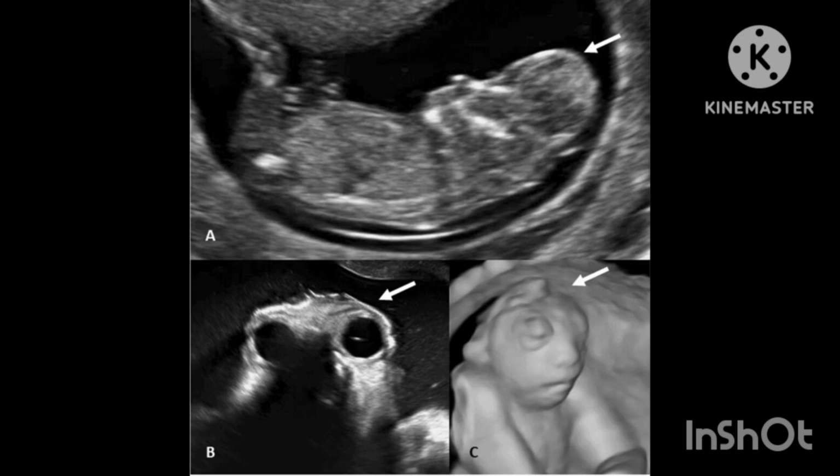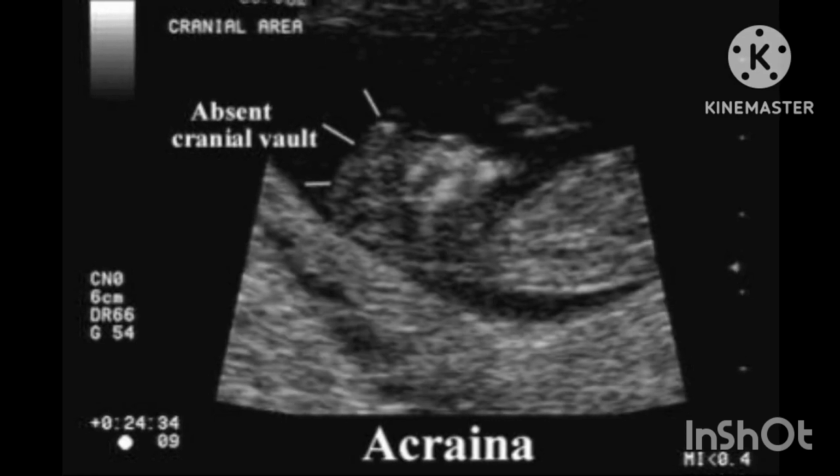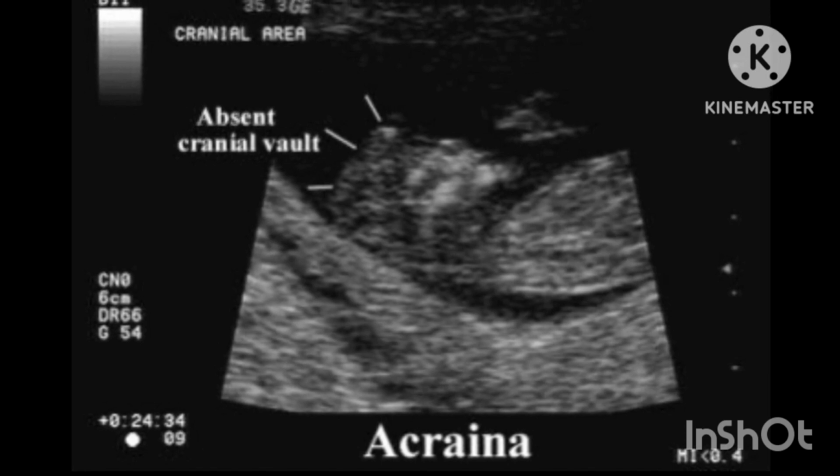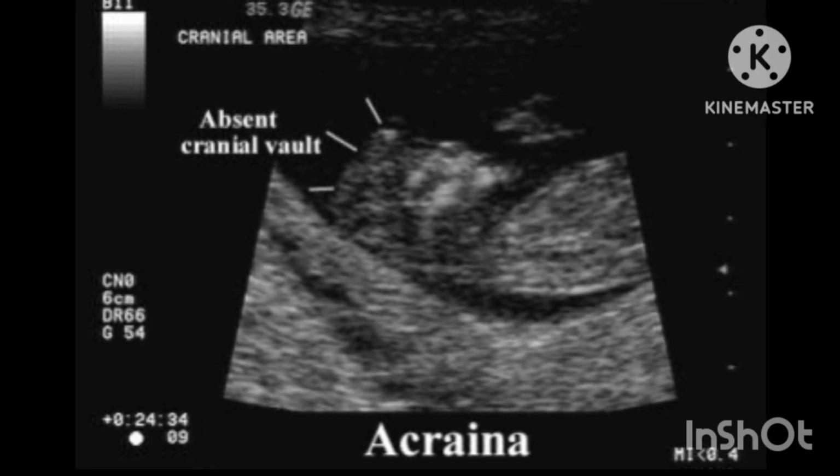Fetuses with anencephaly are correctly identified at 12 to 13 weeks gestation. Anencephaly occurs in absence of the cranial vault. Ultrasound findings can be normal until onset of ossification has definitely failed. A first trimester scan at 12 to 13 weeks allows reliable diagnosis and active management of anencephaly.